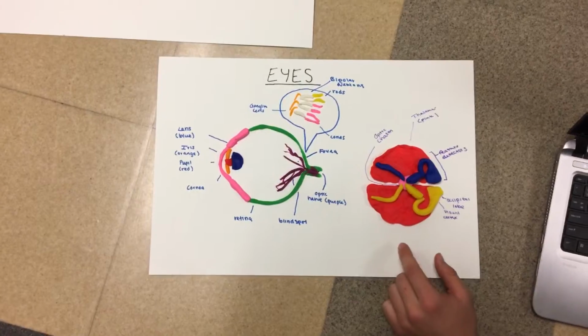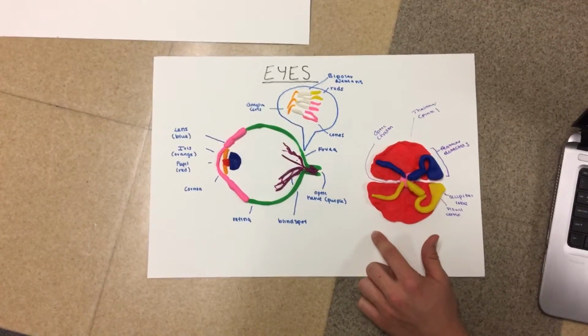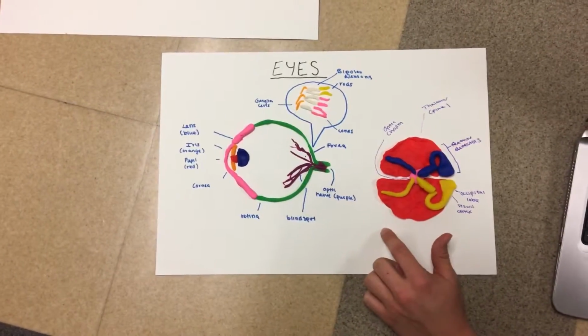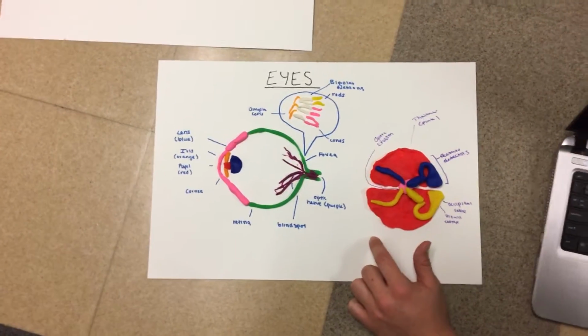Then there's the blind spot in that area where the optic nerve leaves the eye, and there are no receptor cells located there, but the brain automatically fills this gap.